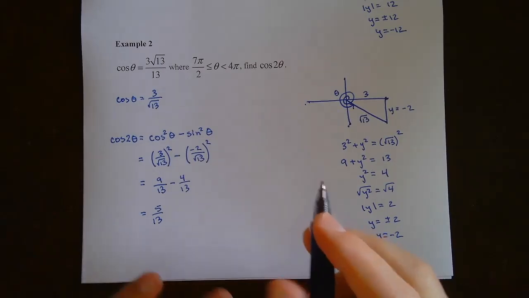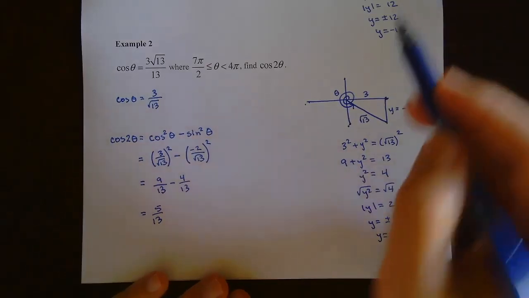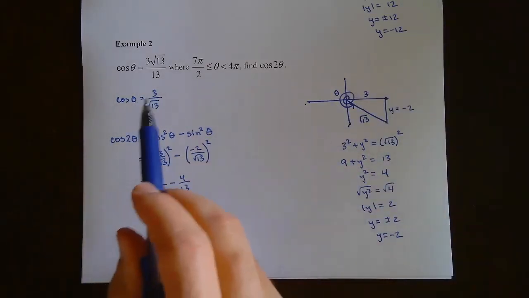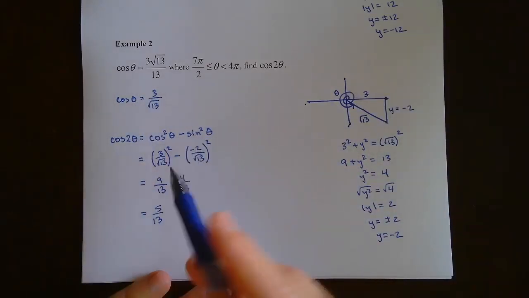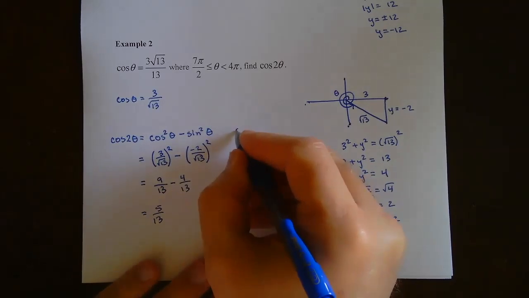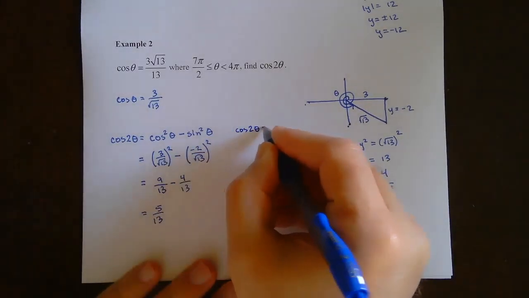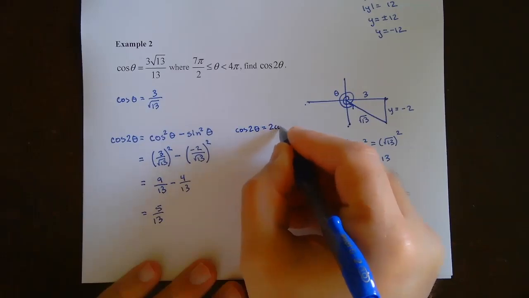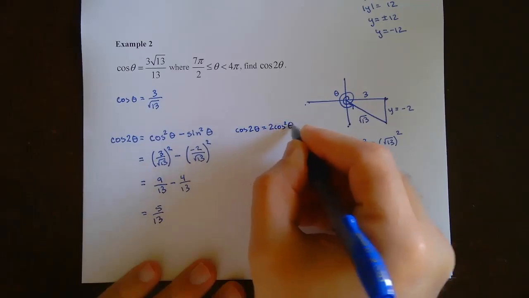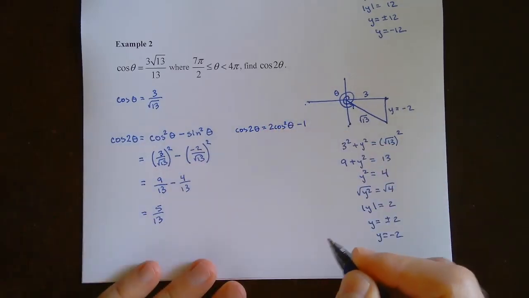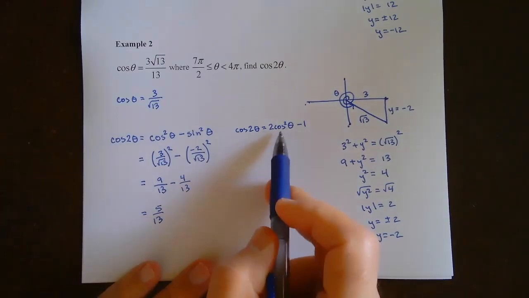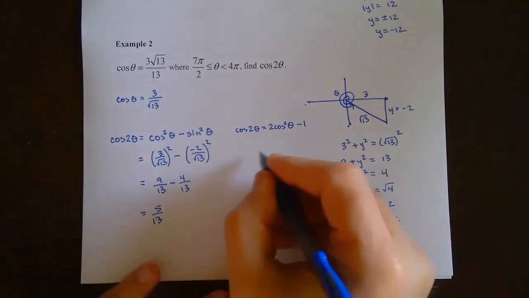What we could have done is we really didn't need to figure out the sine, because we could have used this version of cosine 2 theta. Cosine 2 theta is really 2 cosine squared theta minus 1. Since I already knew cosine theta, I could put it here and figure it out that way. So I'm going to do it this way too.